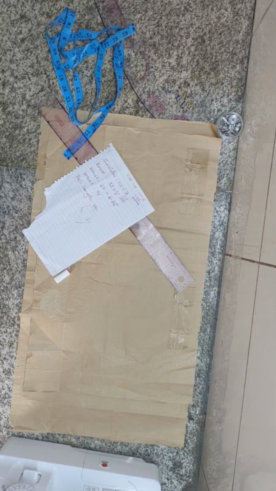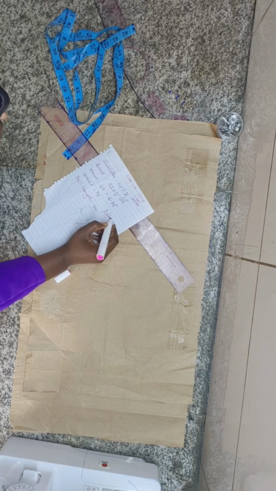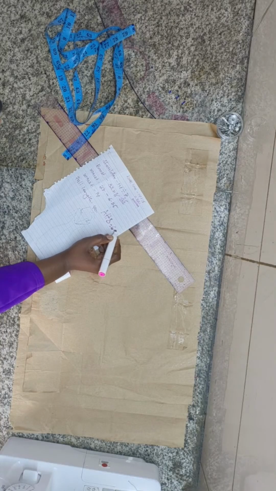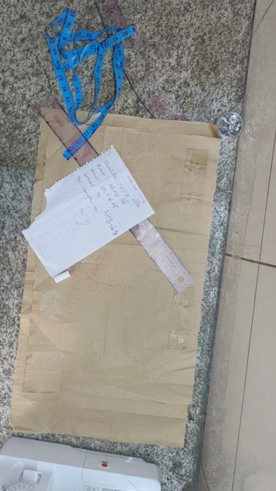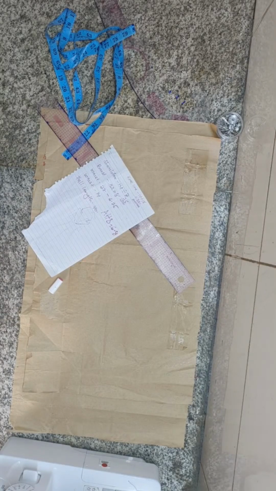Let me just use simple mathematics. Armhole depth is 6.75, 6.8 probably.